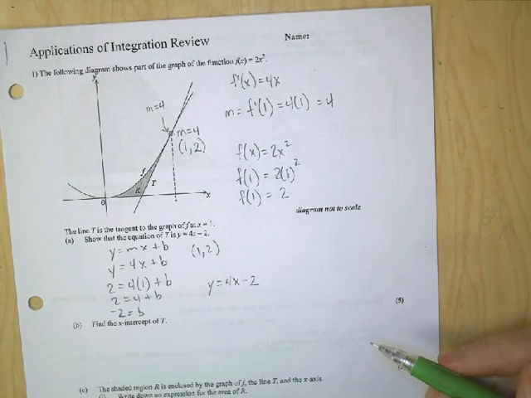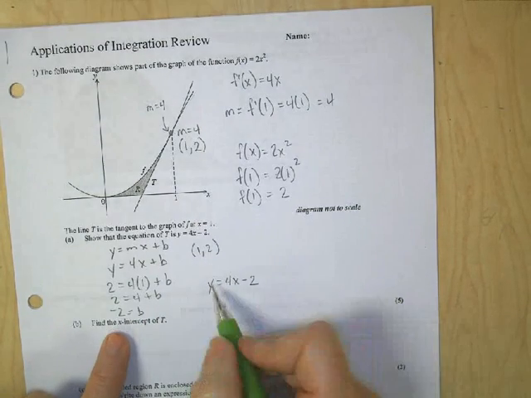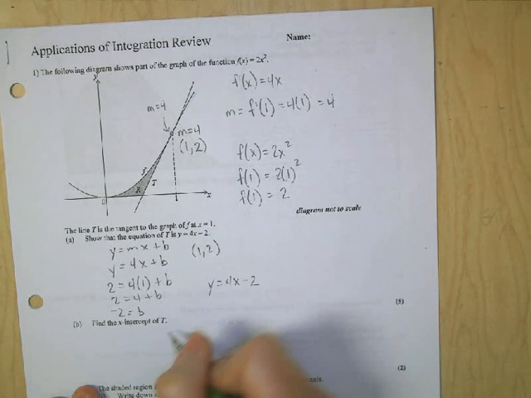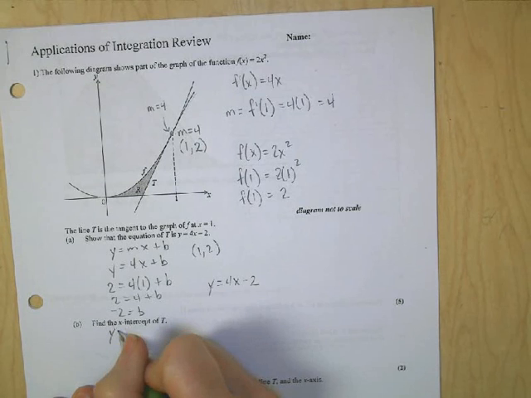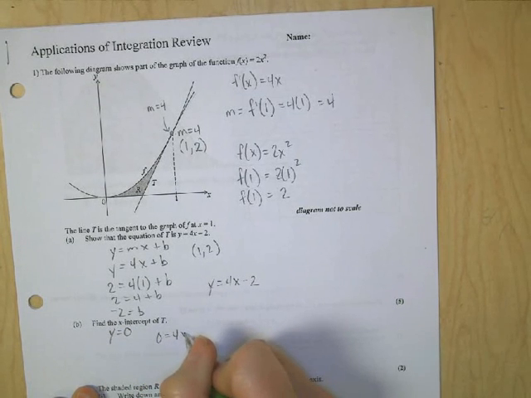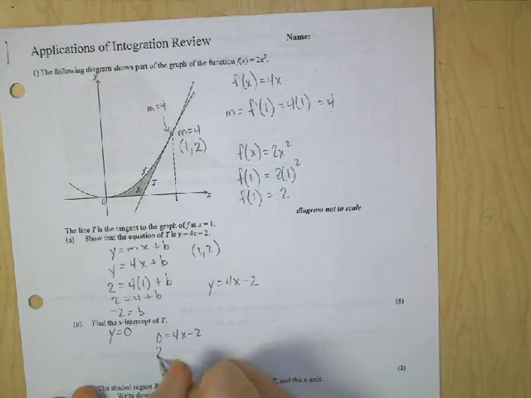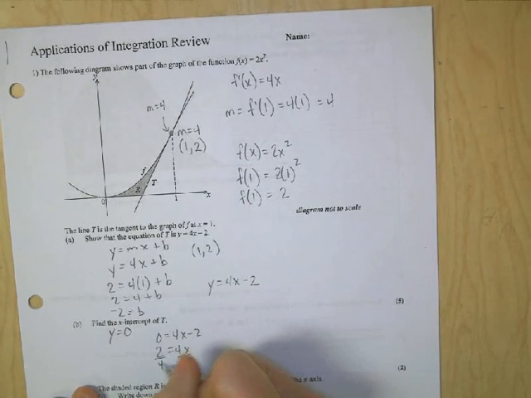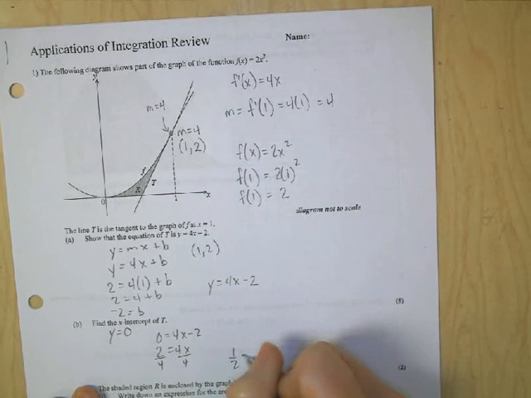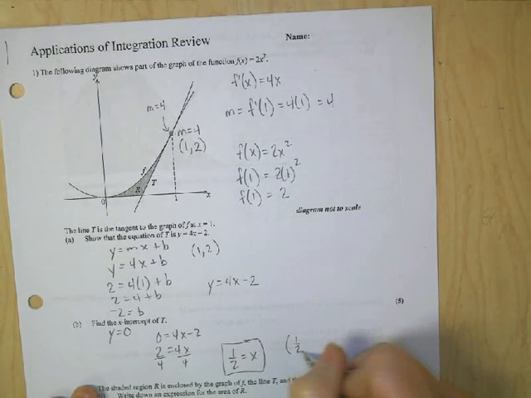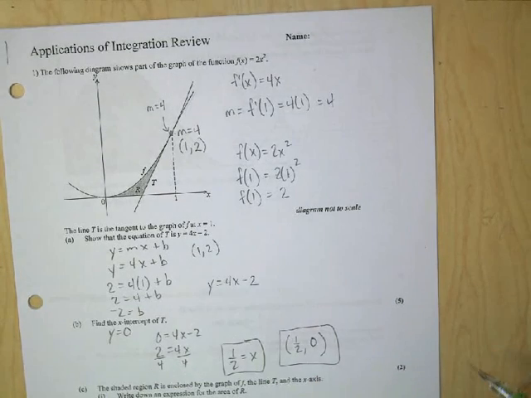All right, find the x-intercept. Well, now that I have the equation, I can find its x-intercept by changing y to 0. When I have an x-intercept, y is equal to 0. So I'm going to have 0 is equal to 4x minus 2. Add 2 to both sides. Divide both sides by 4. And I get x is equal to 1/2. So the x-intercept would be 1/2, comma 0. Another way of writing it. Okay, either way is fine.